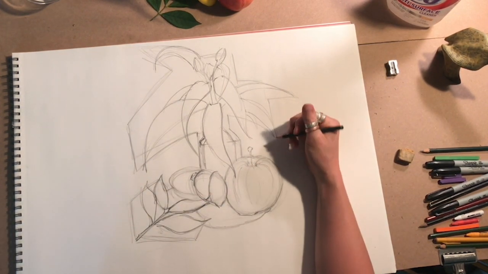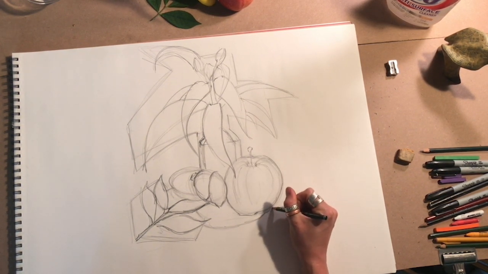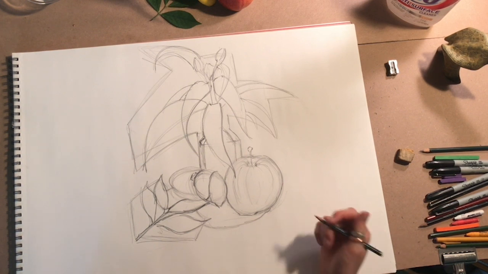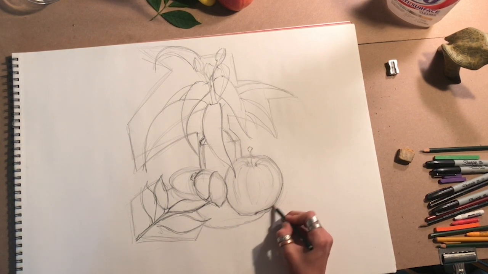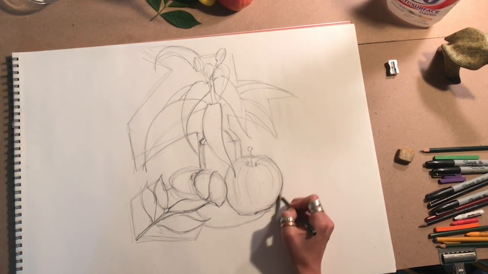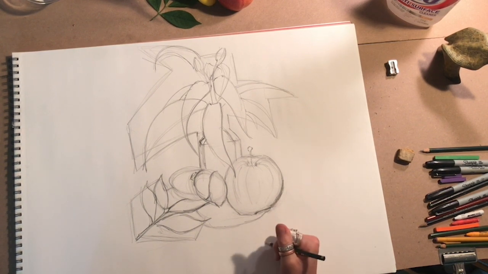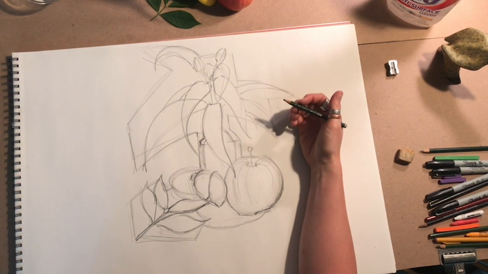All right, so now that we've added our details and our outlines, right, we can keep working this way and getting more and more specific. Your lines are going to get smaller and smaller and smaller to define the outlines and get all of the very tiniest details in your drawing. And you want to do this until you reach a point where you feel like the drawing looks like the objects that you've got on your table in front of you.